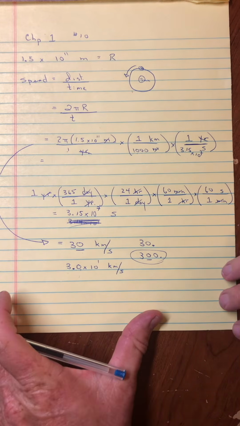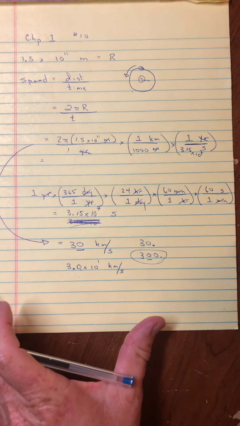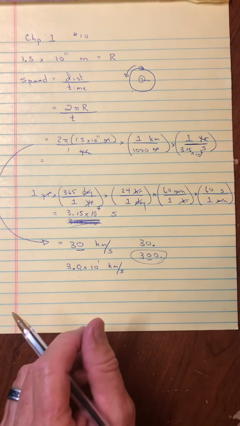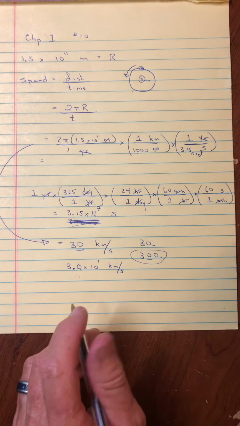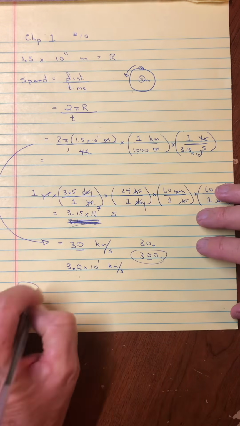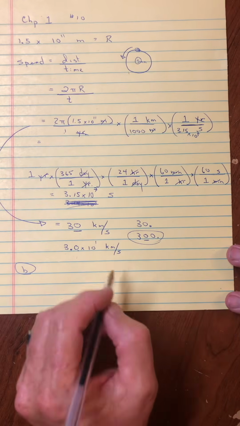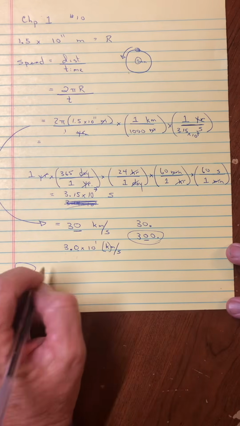Okay, I think there's more to the problem here because this says the average speed of the Earth as it orbits in kilometers per second. Okay, so I got kilometers per second. And what is it in meters per second? They were real nice to me in B because converting within the metric system is really nice. I'm just going to take advantage of what the kilo means.